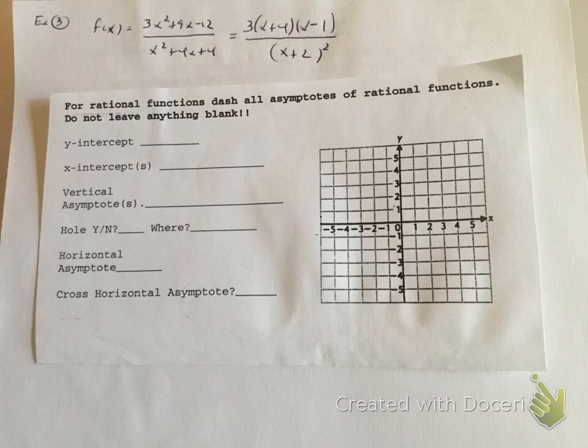So I'm ready to go ahead and just work with what you see nicely factored for us. The y-intercept is going to be 0 and -12/4, which I'm going to write as 0 and -3. That's what I'm going to graph. X-intercepts, I have 2 of them. I have one at -4, and it passes through because of the odd power right here.